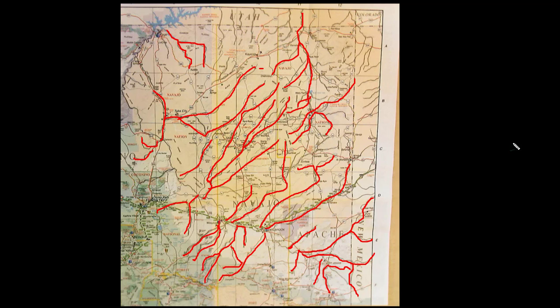All right, so I've highlighted most of these streams in red, not all of them, but I got most of them. And if you were to draw a line that separates these streams from the other streams, you can see it would come around something like this.